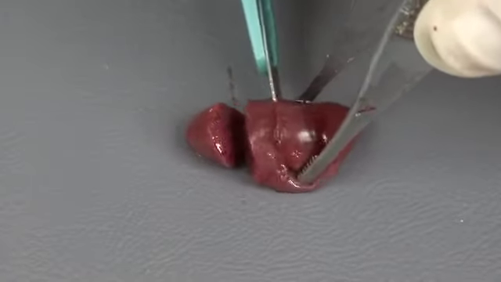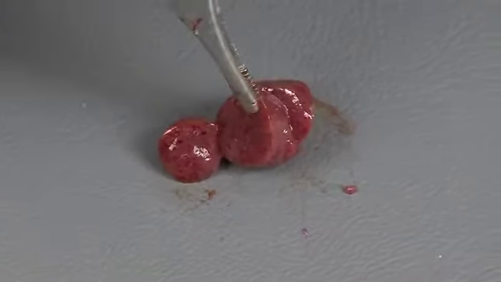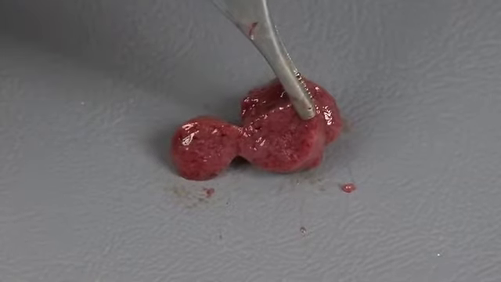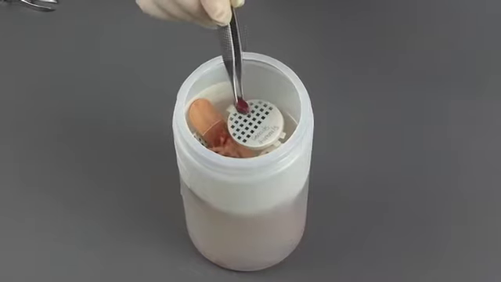Section the spleen and examine its cut surfaces. The spleen may appear slightly granular due to the variations in red and white pulp. Take a section of spleen and place it in formalin.